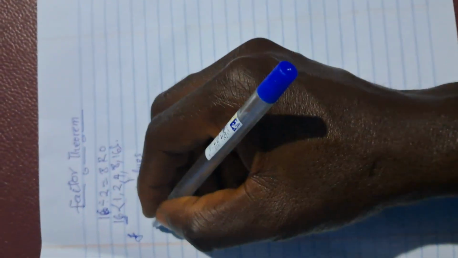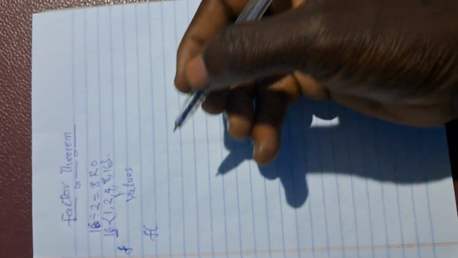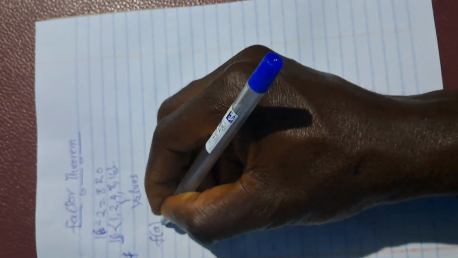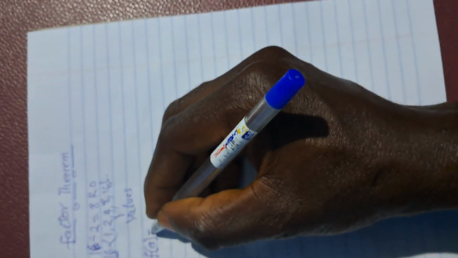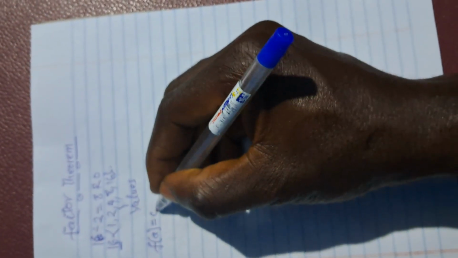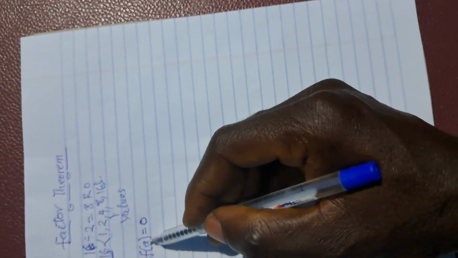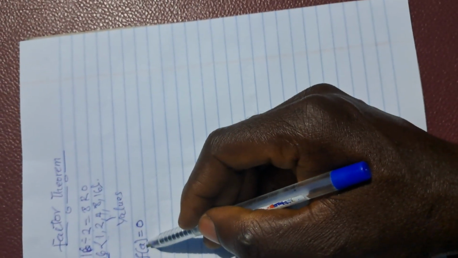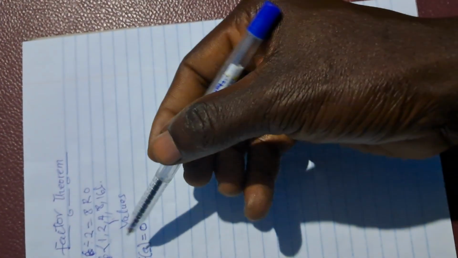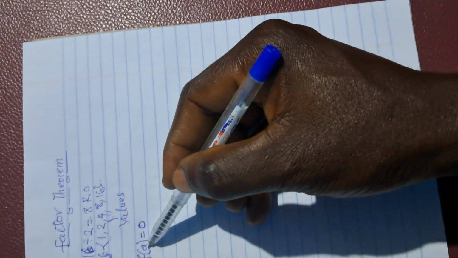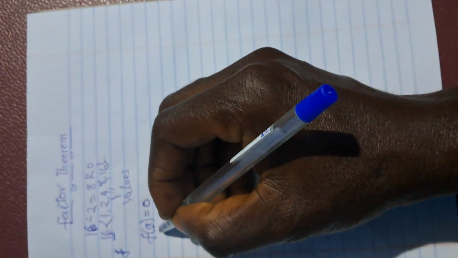The same idea applies when we talk about the factor theorem. All we are saying is that if you have a certain function, let's say f of a, and it gives you an answer of 0, meaning this a here is a factor of this function, because when you substitute, or use this value to divide the function, it leaves a remainder of 0.